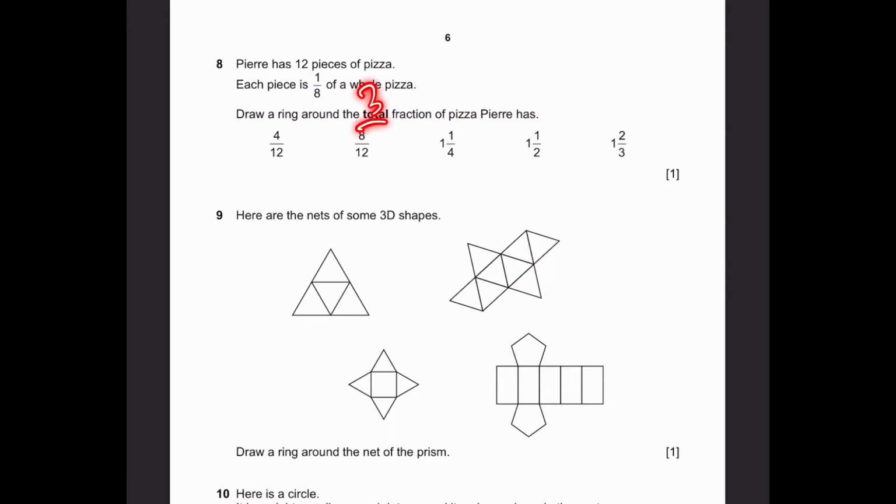3/2 is an improper fraction, and we can make this into 1.5 as a mixed fraction. So the total fraction is 1.5 given there. Question 9. Here are the nets of some 3D shapes. Draw a ring around the net of the prism.